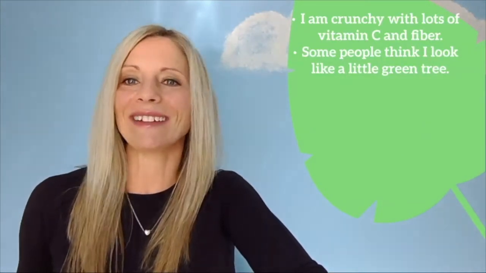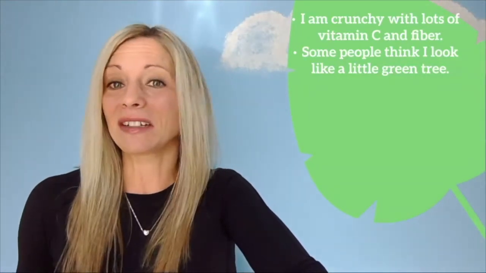Clue number 6. I am crunchy with lots of vitamin C and fiber. Some people think I look like a little tree. I think that little tree is going to be our biggest clue. Can you think of a vegetable that looks like a little tree? What am I? Broccoli. What part of the plant would broccoli be? Think about it. It would be a flower.